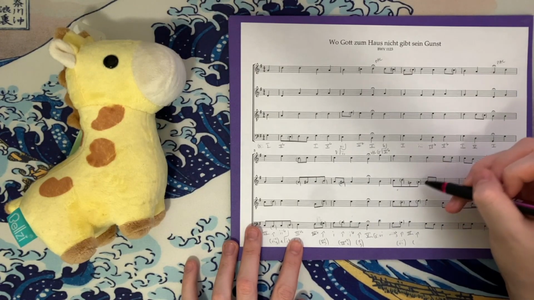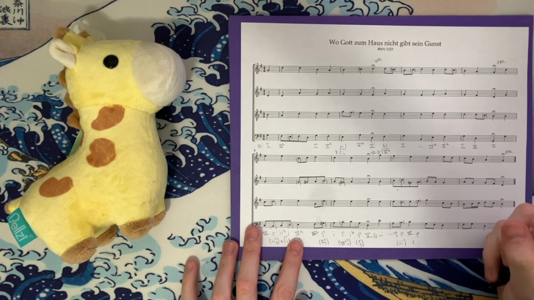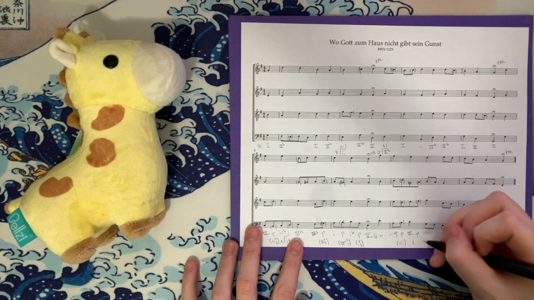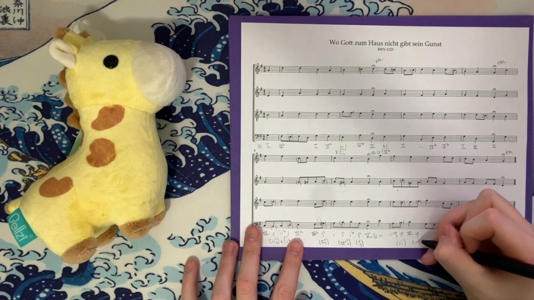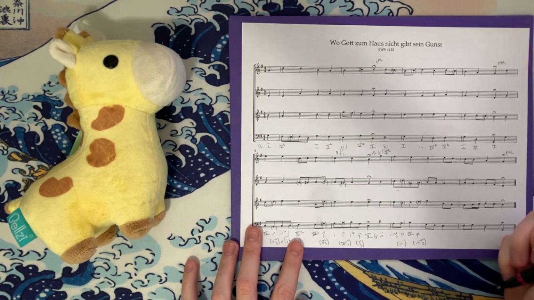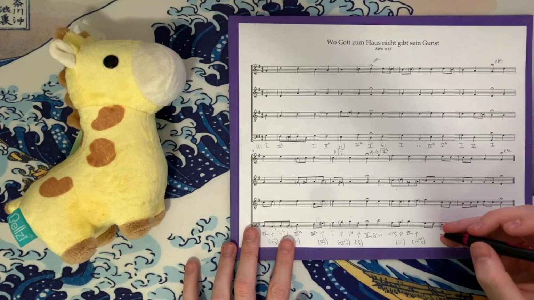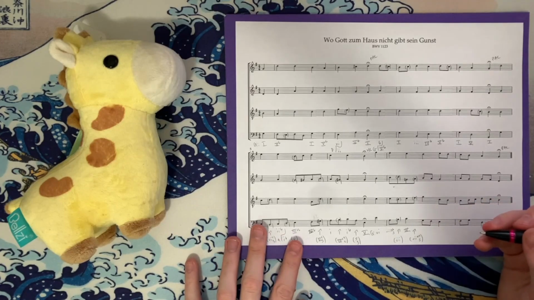Here we see C, A, and C, F, A, F sharp, A, and E. Apologies, I have some brain fog today. It's been a couple of days since I've analyzed, admittedly, so I'm getting back into the swing of things, but 4 going to 7 is a very common subdivided chord progression, especially in major keys.